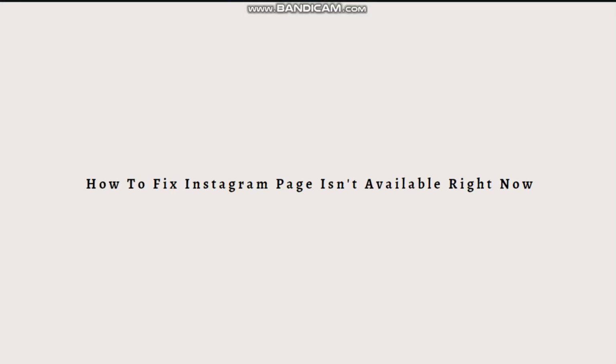Today I am going to show you how to fix the "page isn't available right now" error on Instagram. You can try the following steps to troubleshoot the issue.